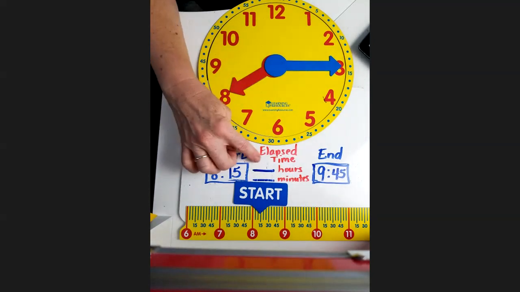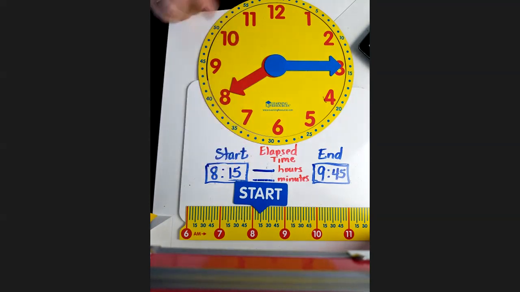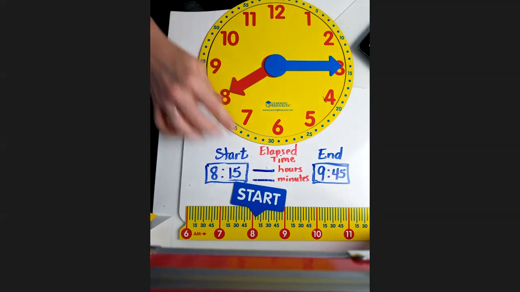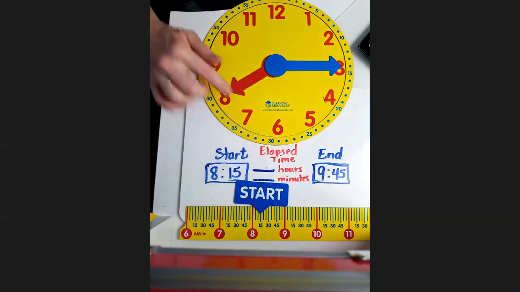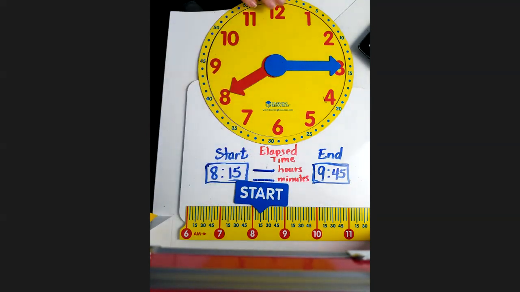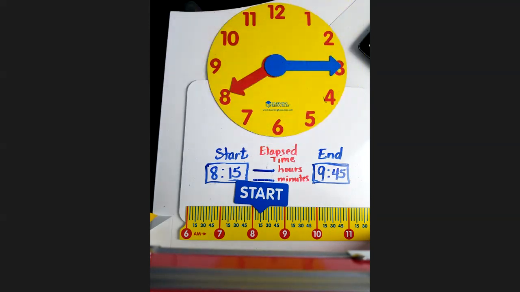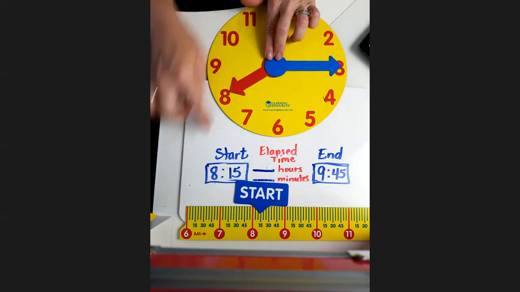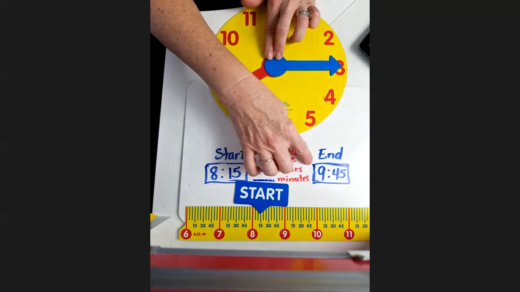So how long is the movie? What is the elapsed time of the movie if we begin at 8:15 and we're going to end at 9:45? So I've started our number line clock at 8:15 as well as our analog clock. For this one, I'm going to take away the helping numbers around the outside. And let's see if we can figure this out without the extra minute hand helpers. So 8:15, and we're going to go to 9:45.